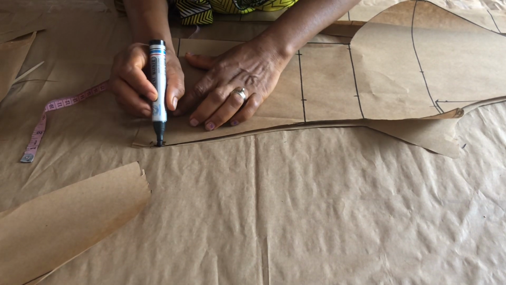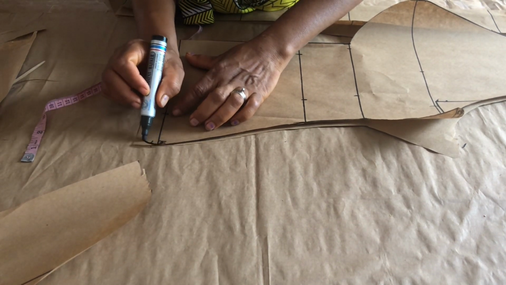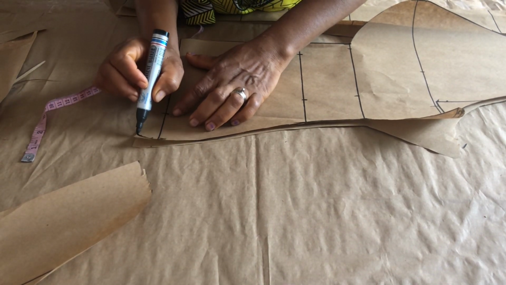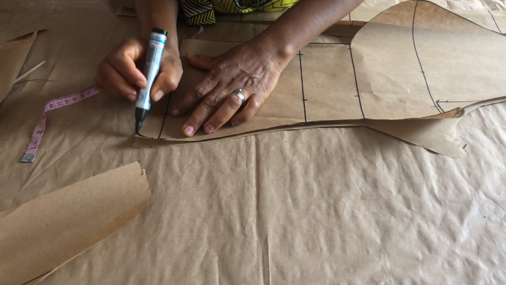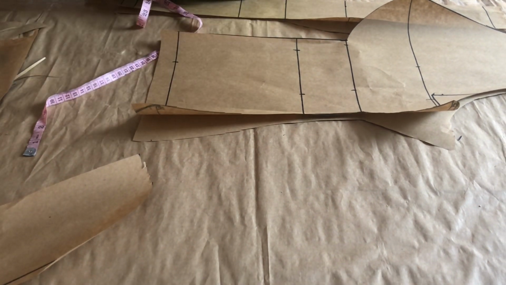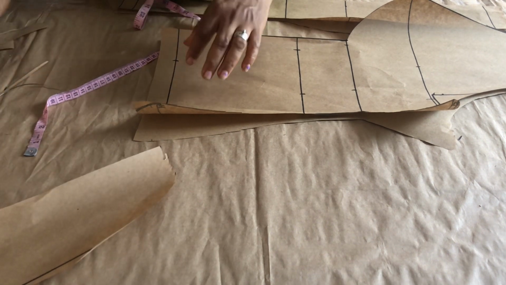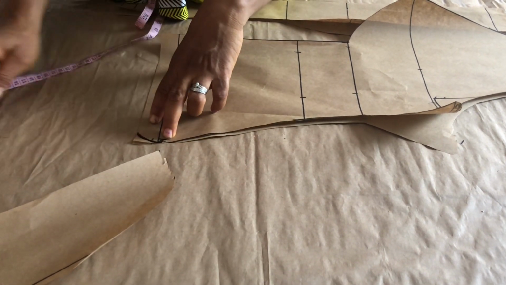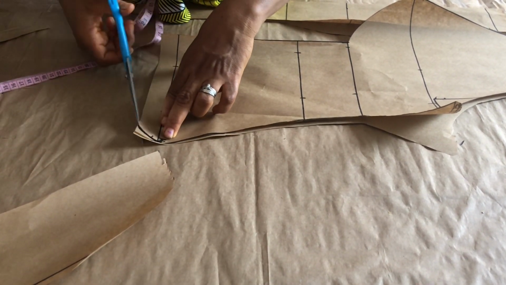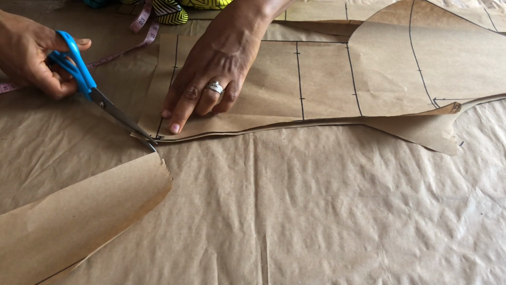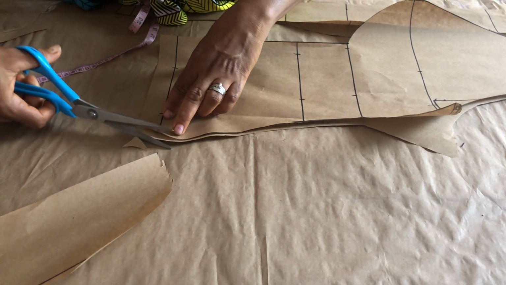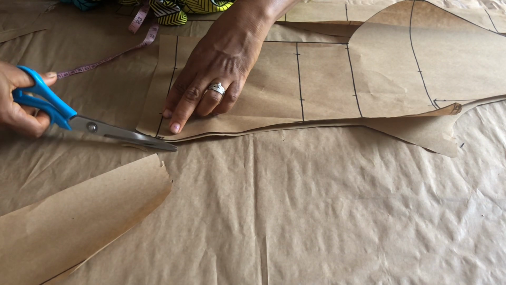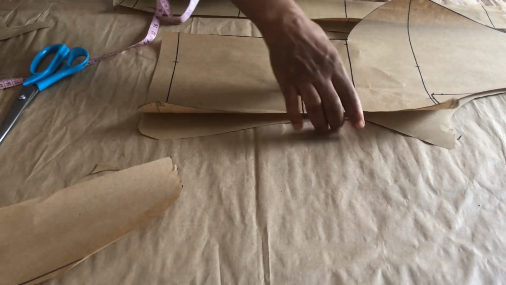Just use your hand to blend it in a very neat way. That's just what you need to control that sharp edge here. So that's it. Now you are done.